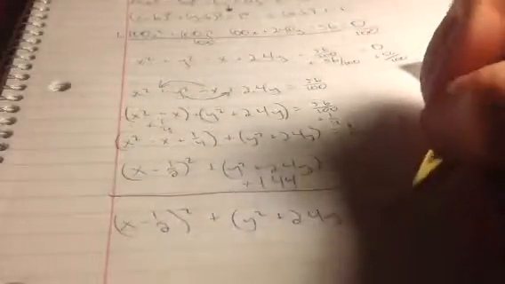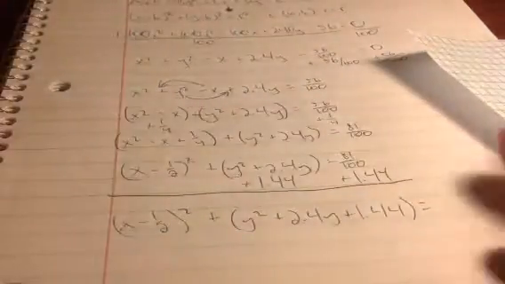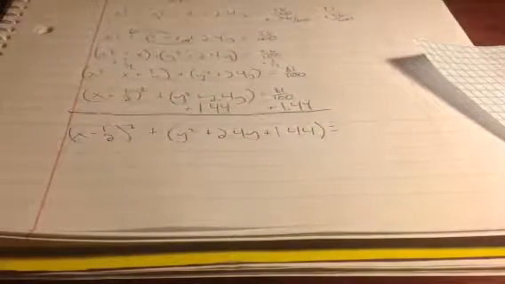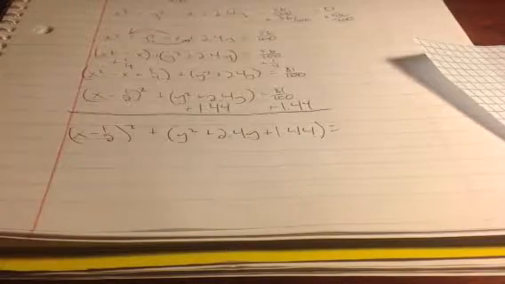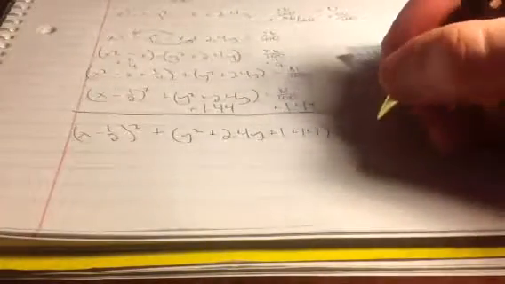We're going to add it here, and we're going to add it here, and we're going to get x minus 1/2 squared, just like before, plus y squared plus 2.4y plus 1.44 is equal to, and again, I'm going to use my calculator to figure that one out, 1.44 plus 81 over 100 is equal to 2.25.